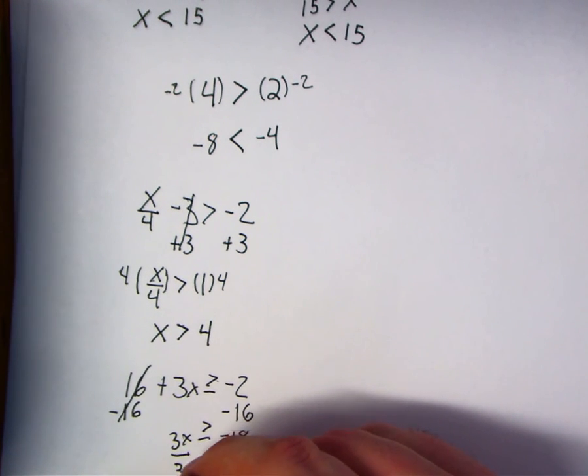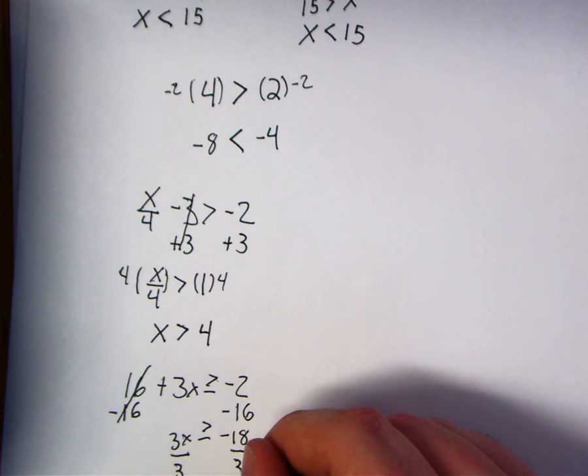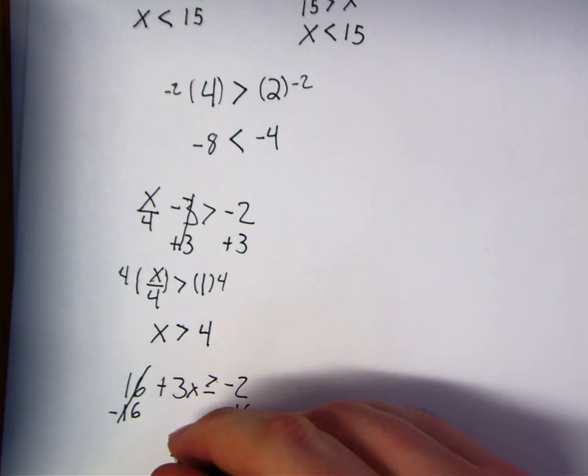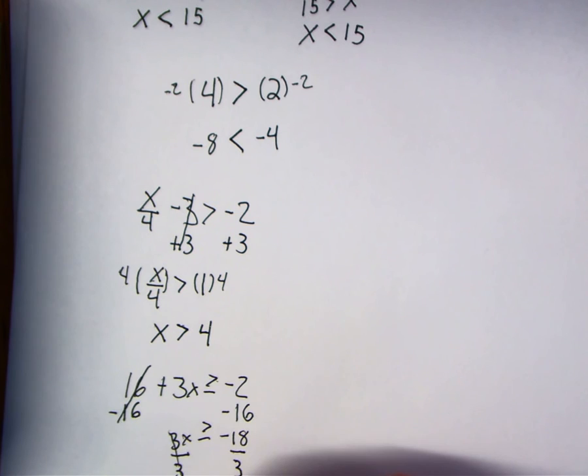Alrighty, so now we divide by 3. Divide by 3. 3 divided by 3 is going to give us just 1x. And we're going to be left with a negative 6 on the other side.